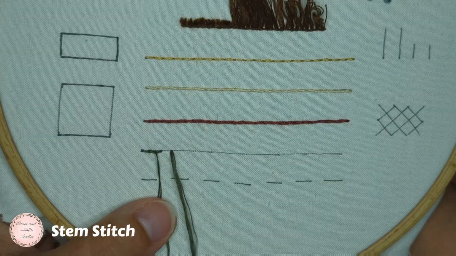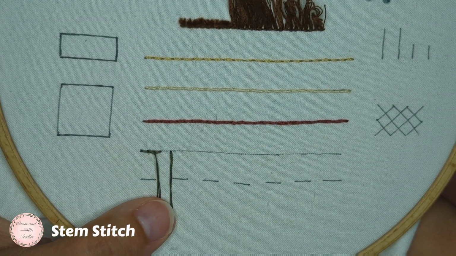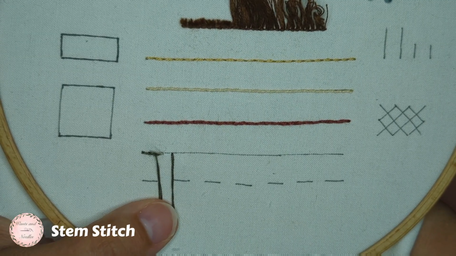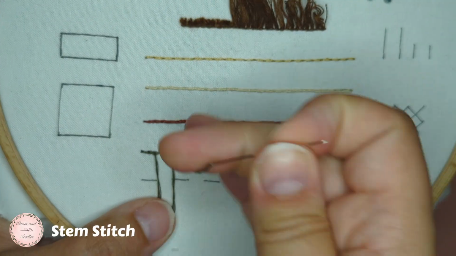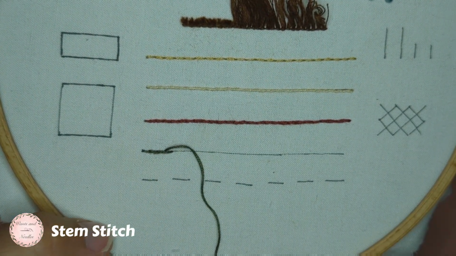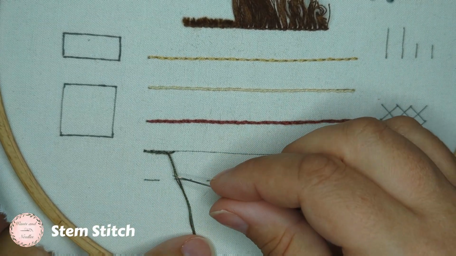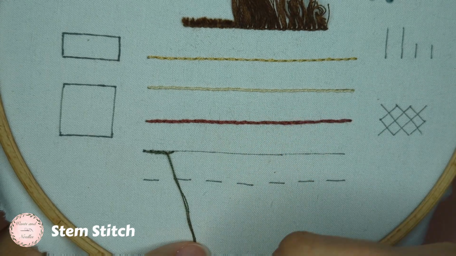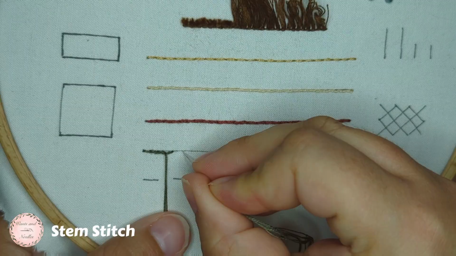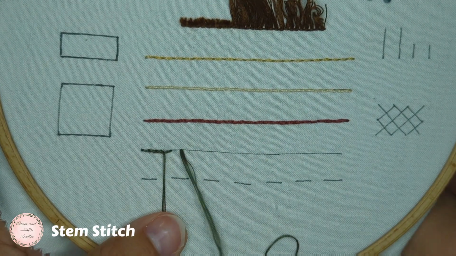Advance forward 1 stitch length, then bring your needle back up through the middle. And then go ahead and pull that stitch tight. Now for stem stitch, it is important that you leave that loop underneath your stitch line. If you leave the loop above your stitch line, technically this is going to be outline stitch.